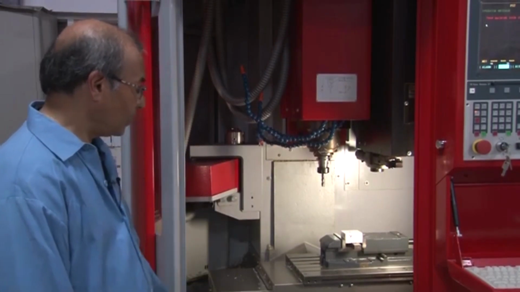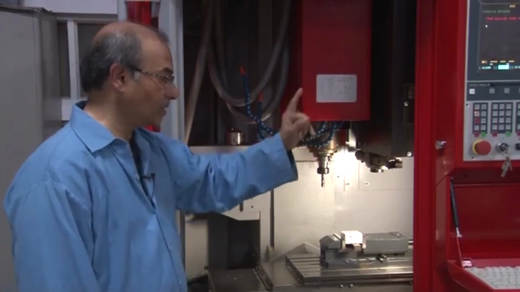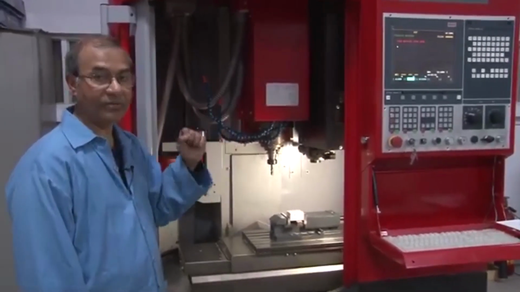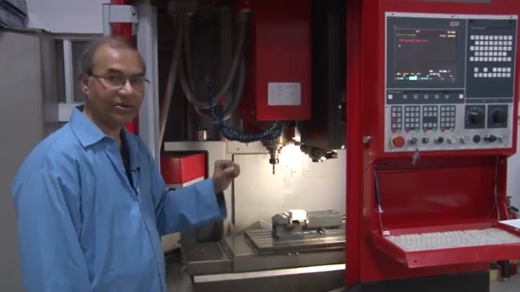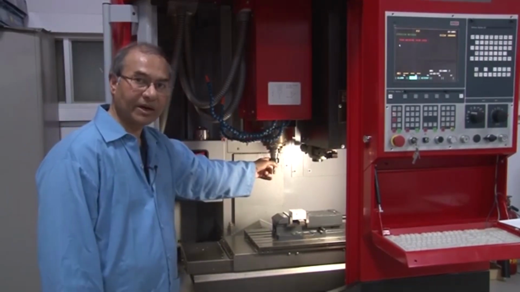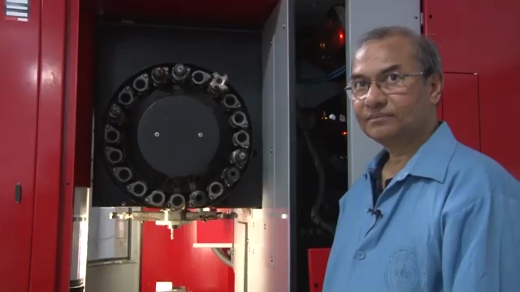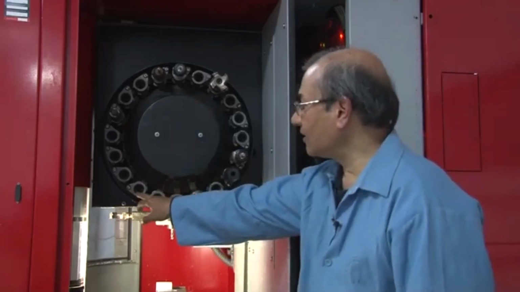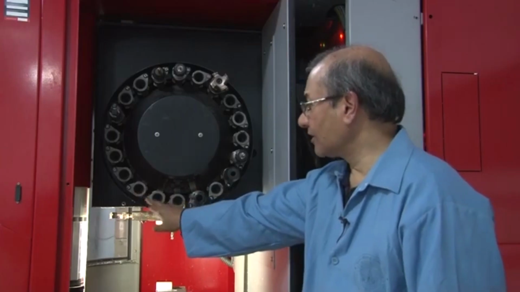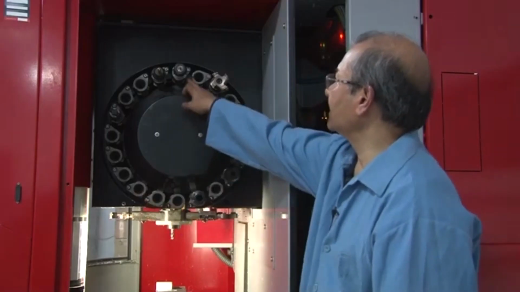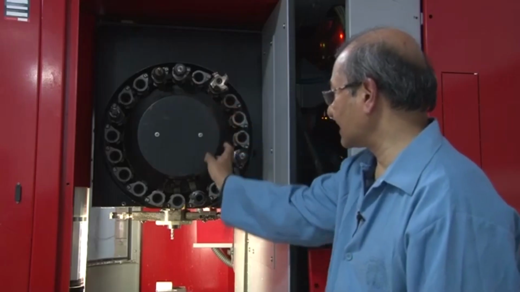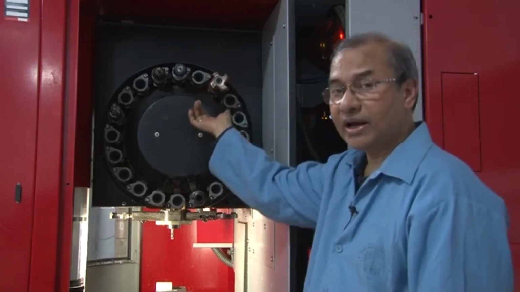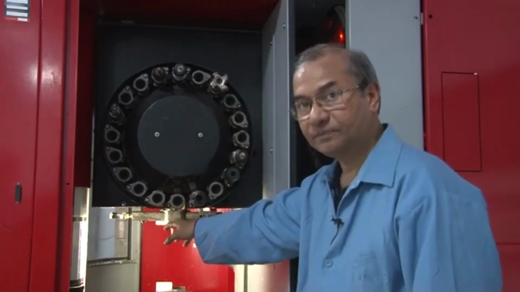All right. Now, we are going to show you how this tool has to be changed. Which tool we will require is given in the program, and as per the program that exact tool will be coming to the spindle and it will be attached to the spindle. You can see the turret head here, and each of these positions are numbered. For example, you can see that this is number 20, this is number 11, this is number 8, 7, 6 and so on. So, according to this number, the particular tool can be taken to the spindle by the automatic tool changer. Okay.